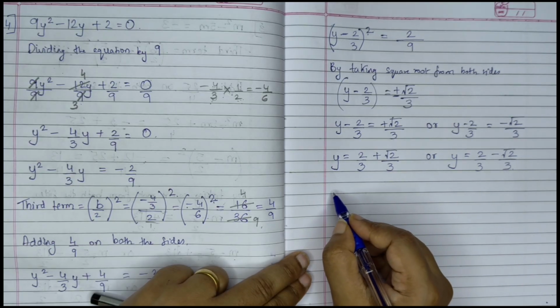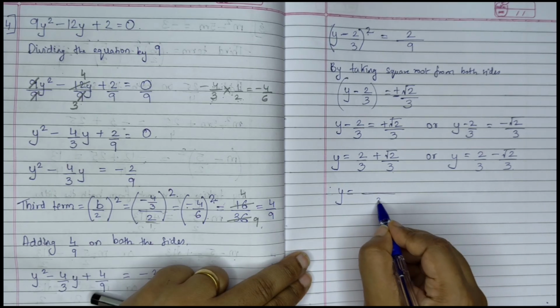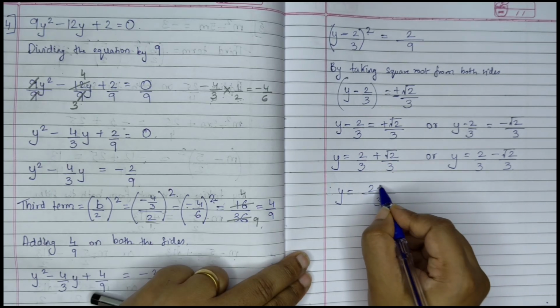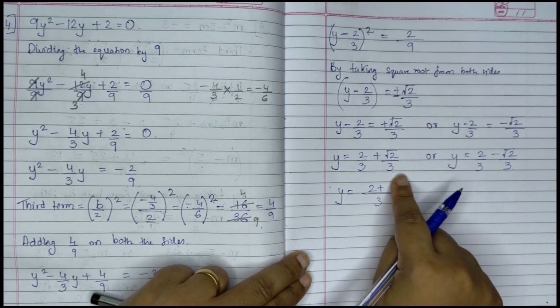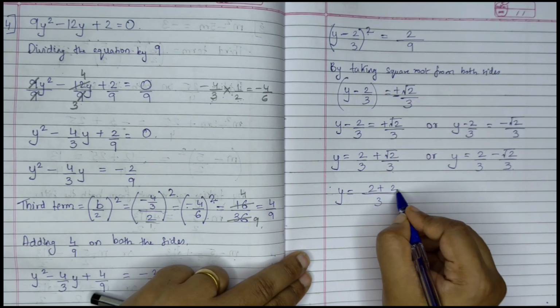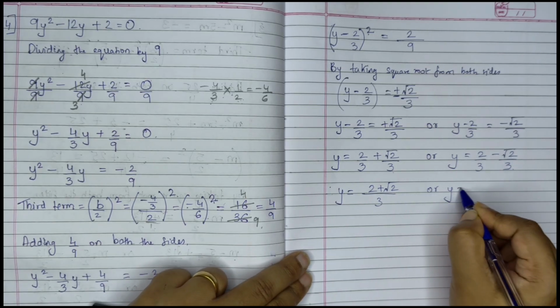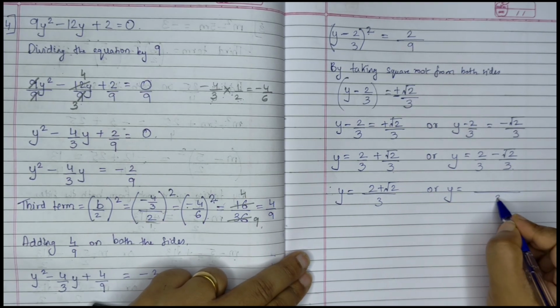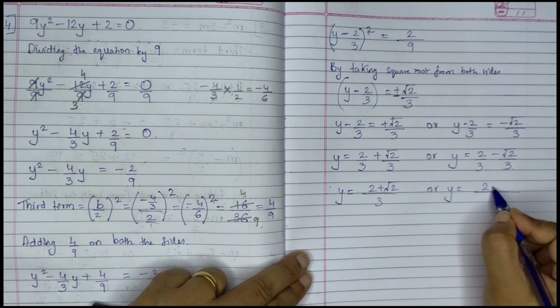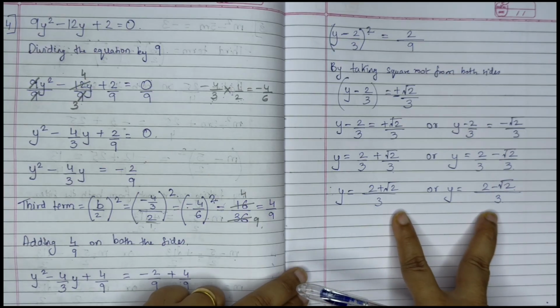Now therefore y is equal to, 3 is common, keep it as it is, and this we will write it 2 plus root 2, the top thing we will keep it as it is. Same way over here, y is equal to, 3 is common, so write 3 once, and 2 minus root 2 we will write it once. So understood? These are the two roots by squaring method.